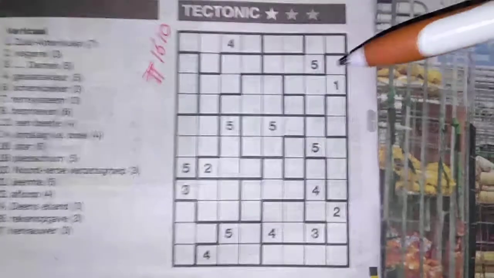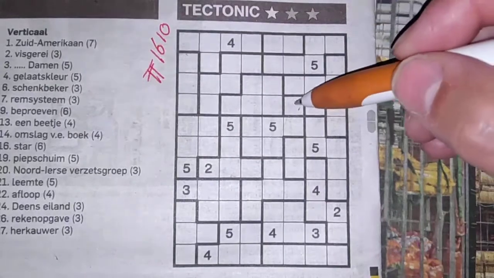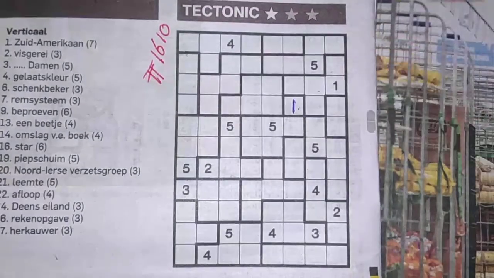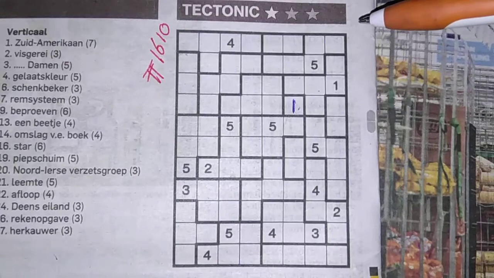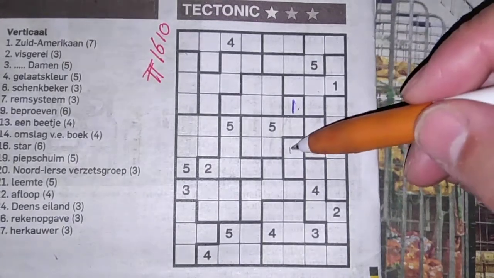And the first question, can we see here the single box? I see here the single box. The single box is always the 1. A dual box, the 1 and the 2. Let me mark them, 1 and the 2.